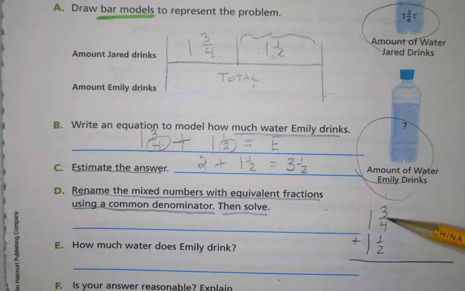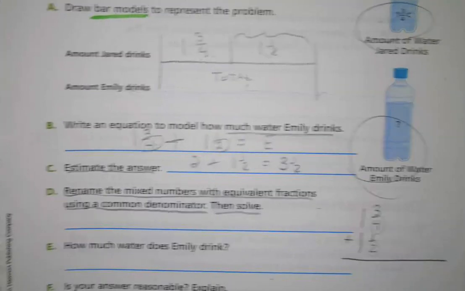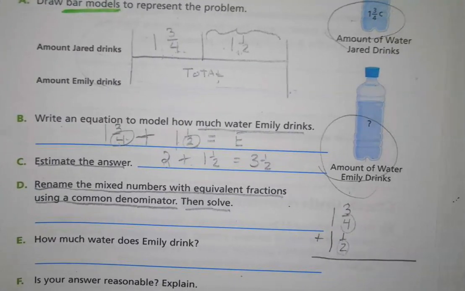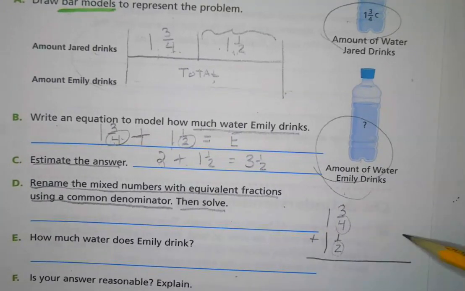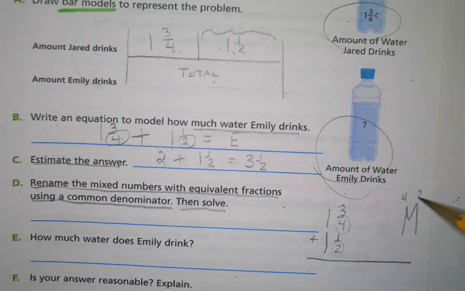Alright, now I know when I'm looking at these denominators, I need to find a common multiple. So to remind me that I'm finding multiples, remember we're just going to put an M here. That's not magic, that's just reminding us, hey, we're finding multiples. Start with the larger number first.